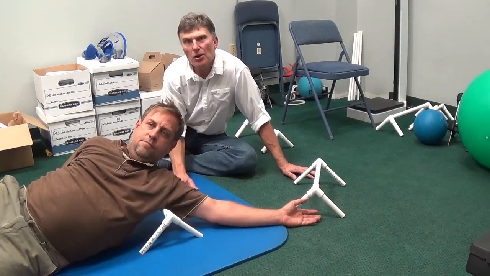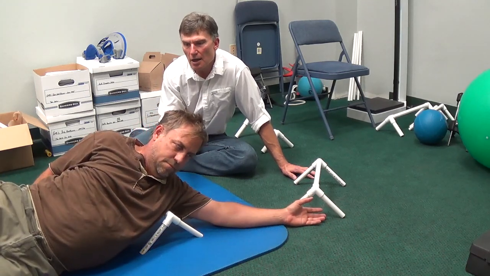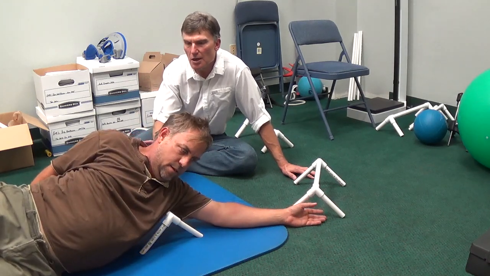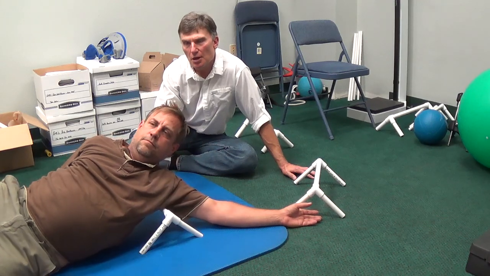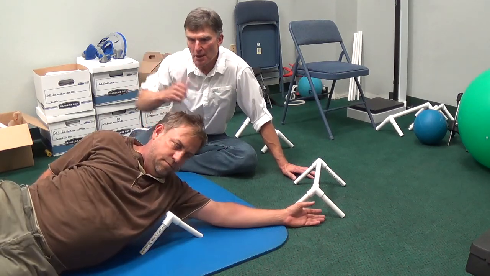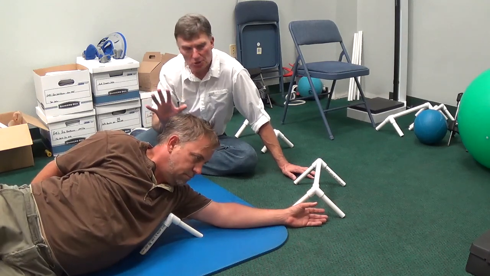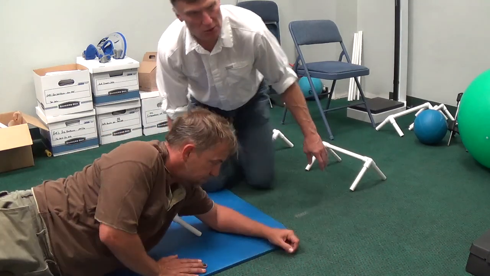A great protocol for neck pain, upper back pain, shoulder dysfunction, and impingement syndromes, because you're working the full range of motion. Forward, back, up. There's one more position I'm going to show, and this would be position 6. This would be using our neck flosser.